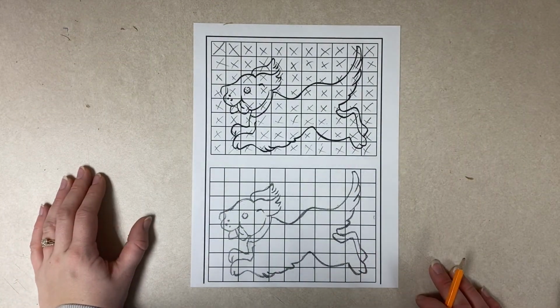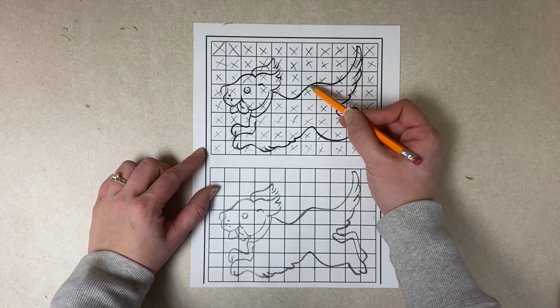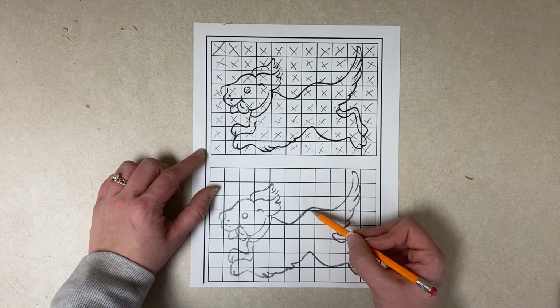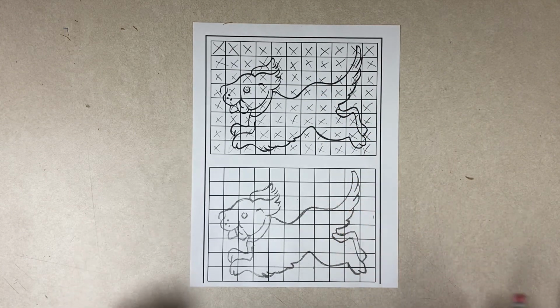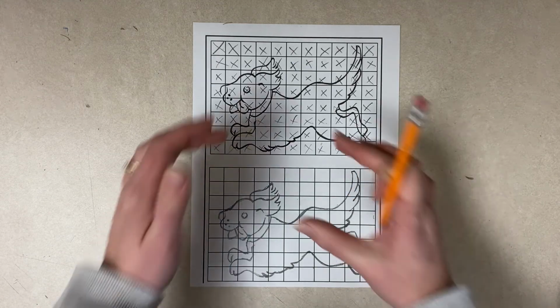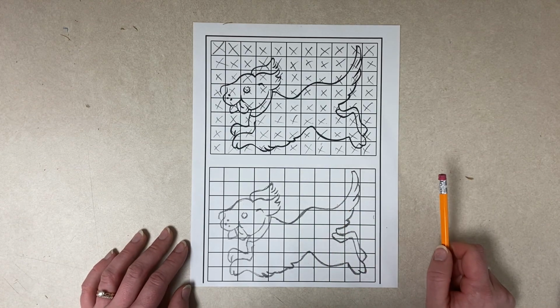So once you're finished with any gridding project, basically whatever's inside of one square should match the same exact square and its location on the next drawing. Whether or not you're making it bigger or smaller, the size and proportion should still be the correct size.